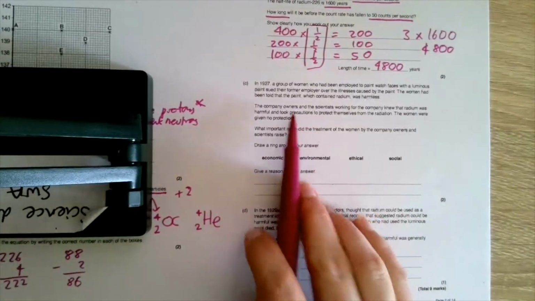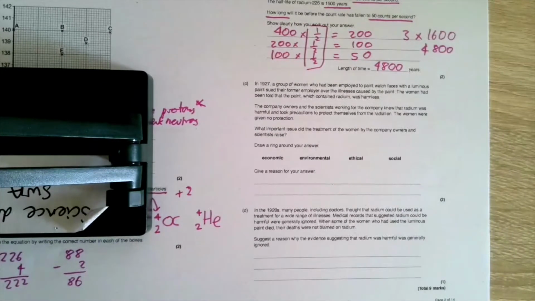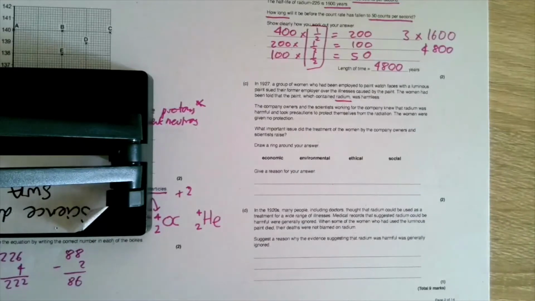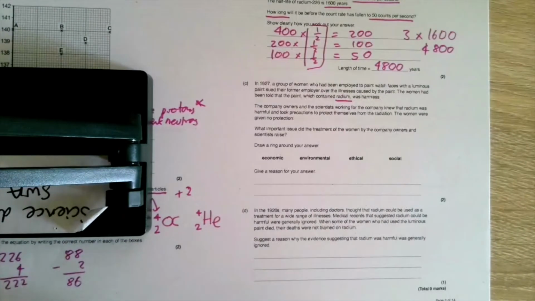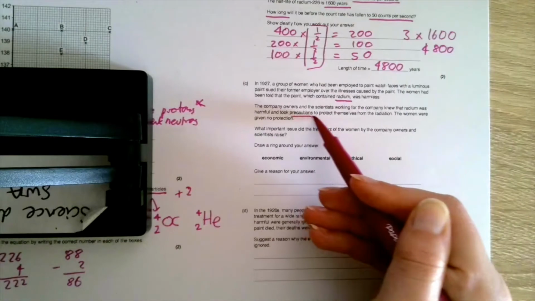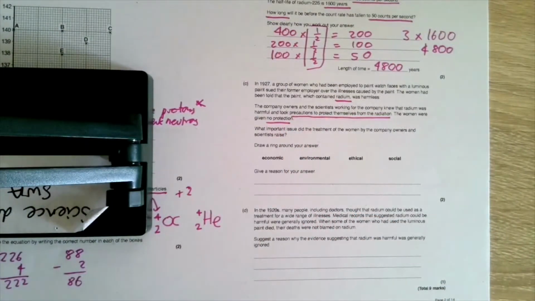Okay, in 1927, a group of women who had been employed to paint watch faces with luminous paint sued their employer over the illnesses caused by the paint. The women had been told the paint, which contained radium, was harmless. The company owners and the scientists working for the company knew that the radium was harmful and took precautions to protect themselves from the radiation. The women were given no protection.